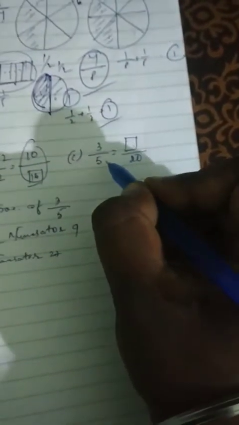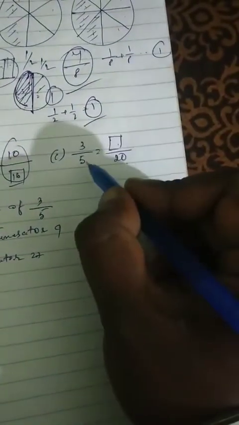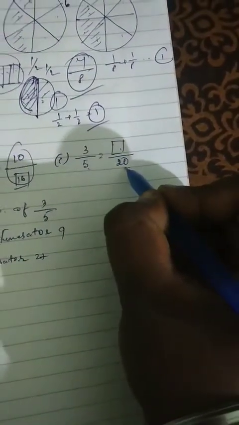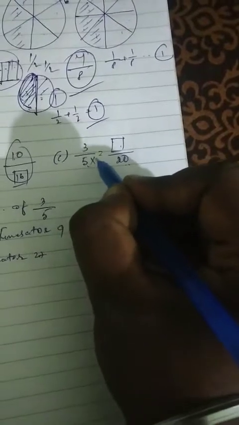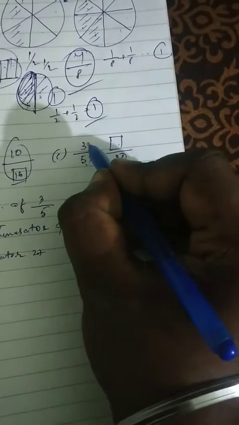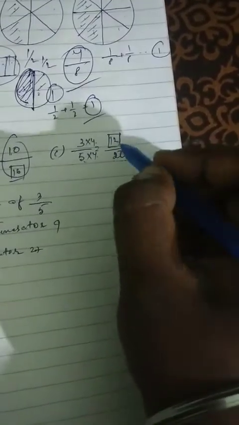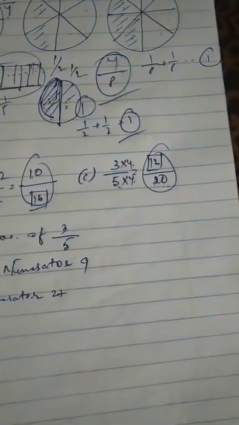Now the next question, number C. The numerator is missing, the denominator is 20. The question goes to everyone. When does 5 turn into 20? When we multiply it by 4. So 4 times 5 is 20. With the same value, the numerator will also be multiplied. 4 threes are 12. So the fraction is 12 by 20.